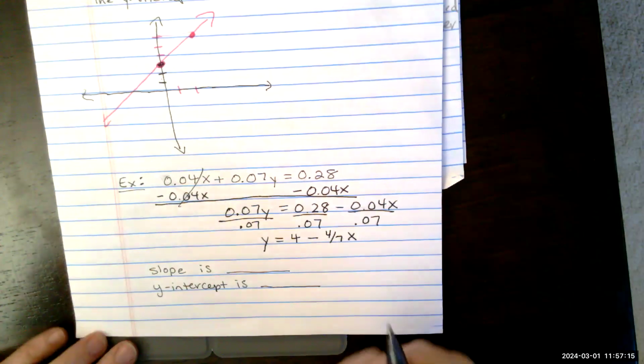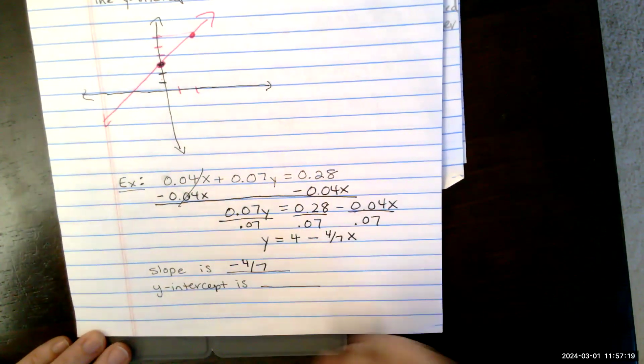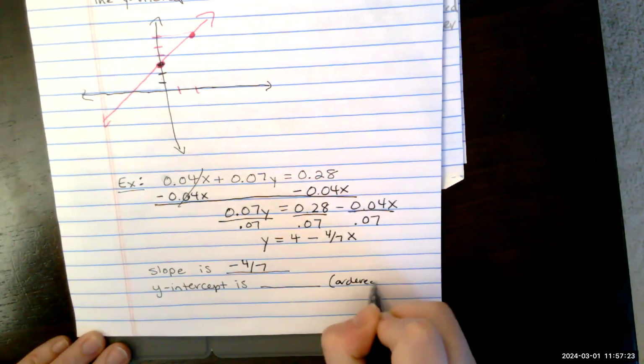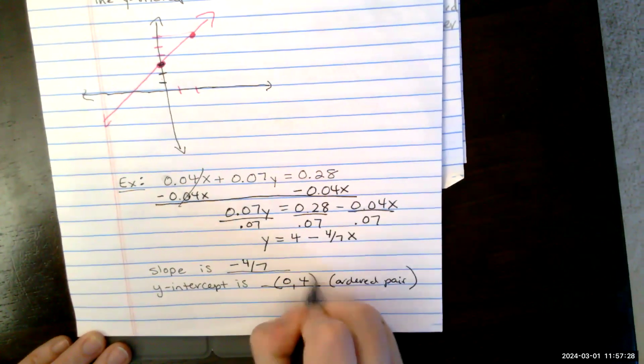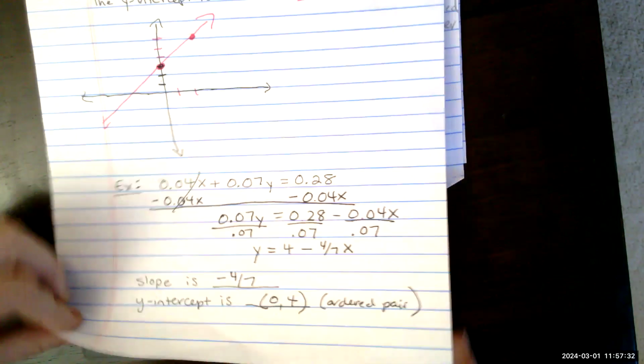So that means my slope is negative 4/7, and my y-intercept is 4. But let's just say they asked for the ordered pair again. Make sure you get that that means (0, 4). Okay.